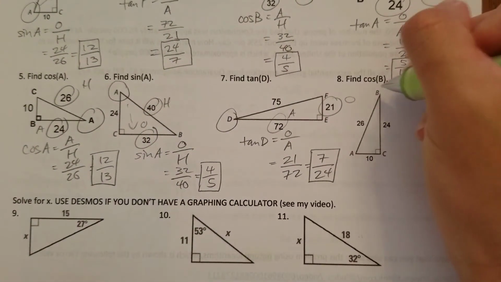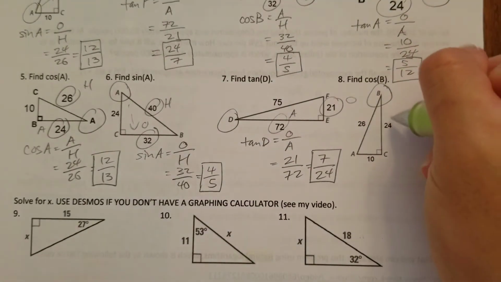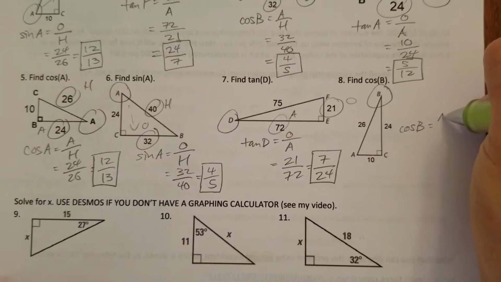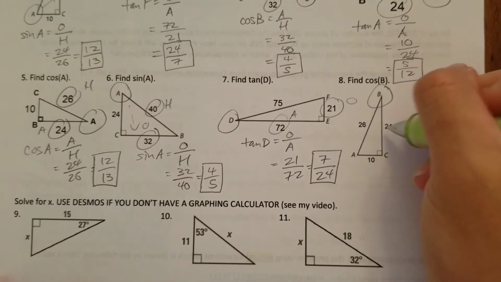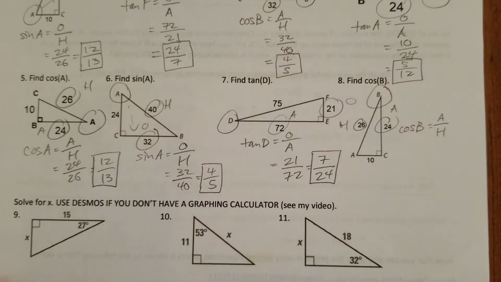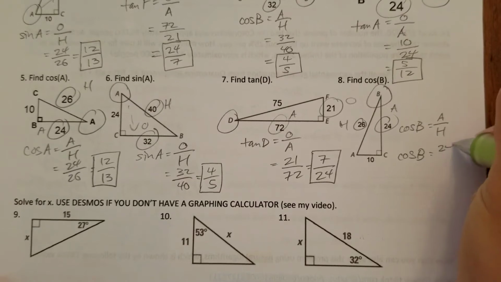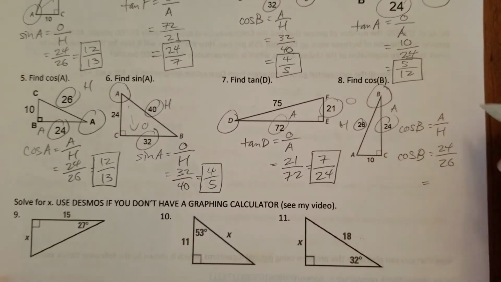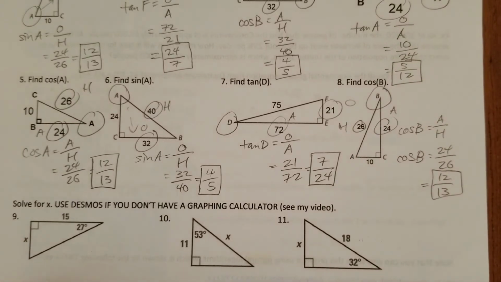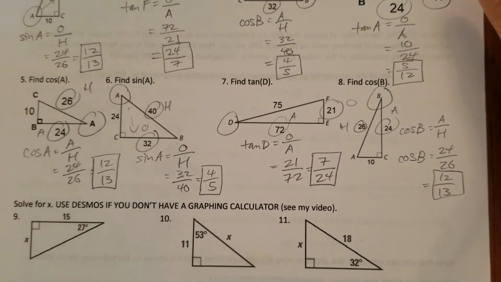Number 8. Find cosine of angle B. This is our new reference angle. So cosine of B is going to be the adjacent side divided by the hypotenuse. Cosine of B equals 24 over 26. 24 divided by 26 is 12 over 13. Right, next one.